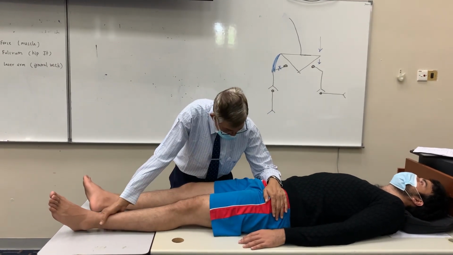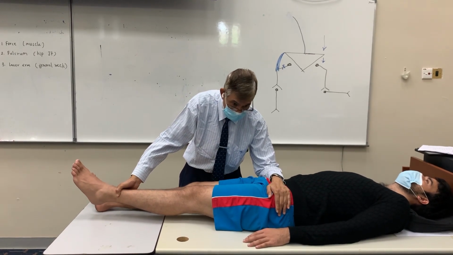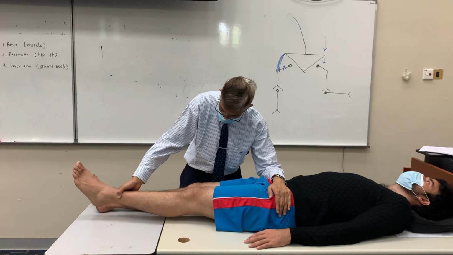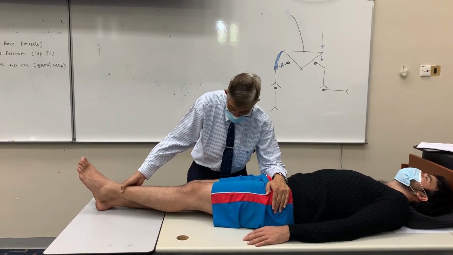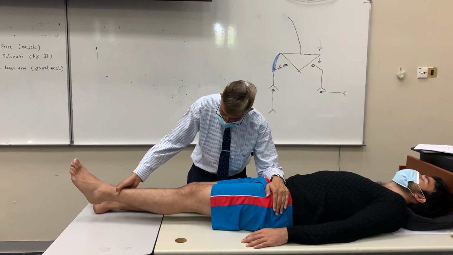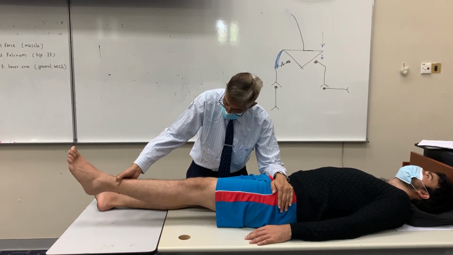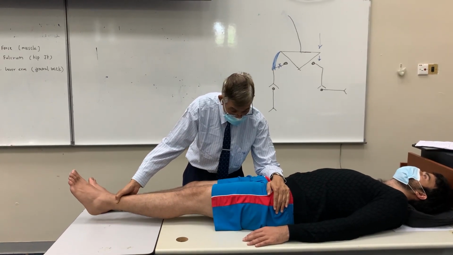On the disease side, 0 to only 5 degrees. If there is further abduction, the pelvis is moved. I don't want that. So the range of abduction is 0 to 5 degrees only on the disease side.